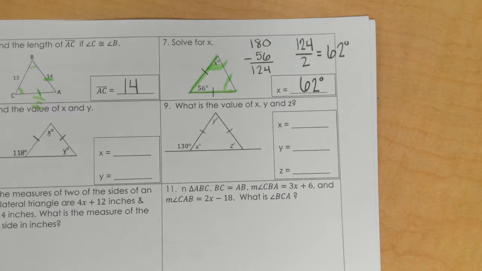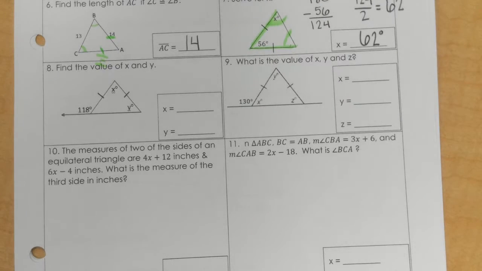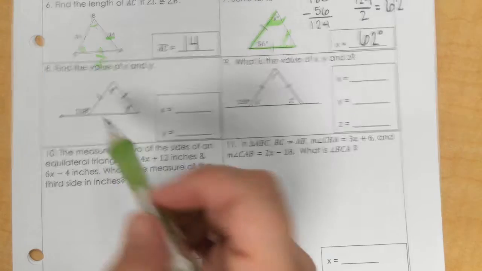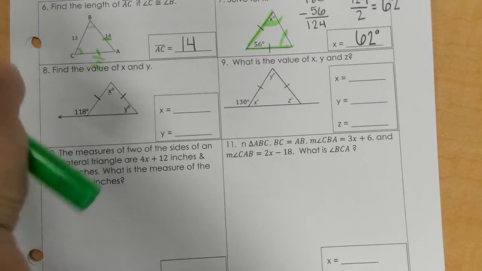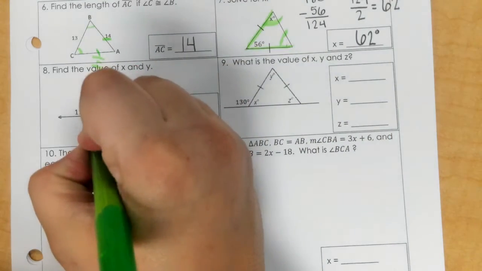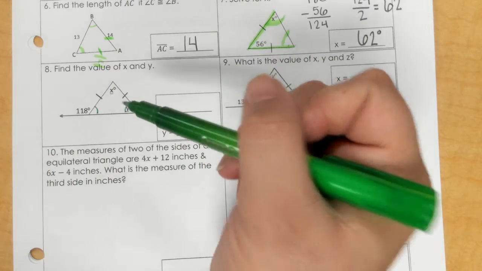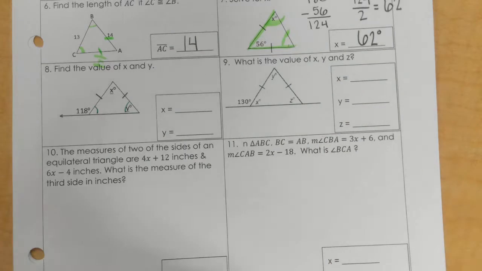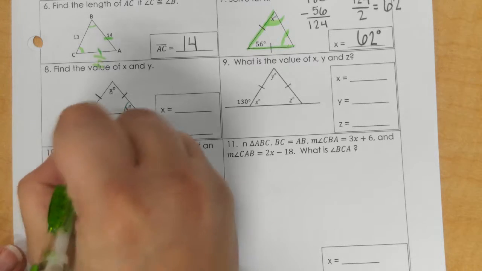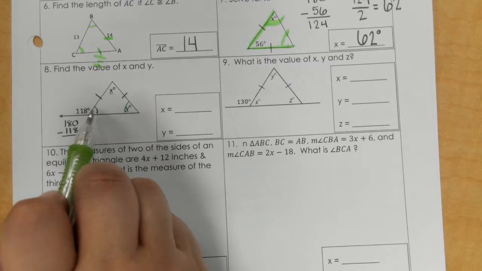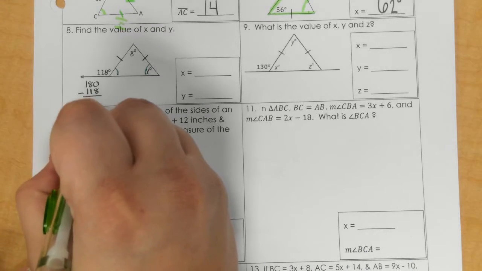Okay? In number 8, it says find the value of X and the value of Y. And so to do so, I would want to note that this and this angle are congruent because the two legs here are equal. And so I would do 180 minus the 118 because these two angles right here are supplementary. And so 180 minus 118 is 62.